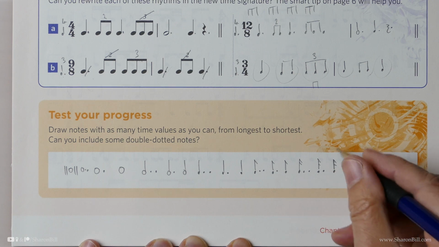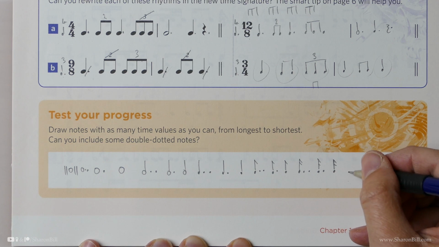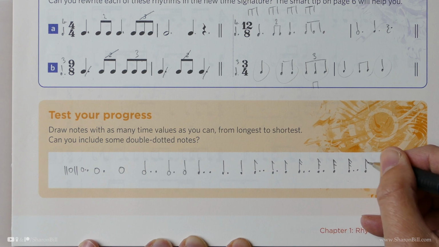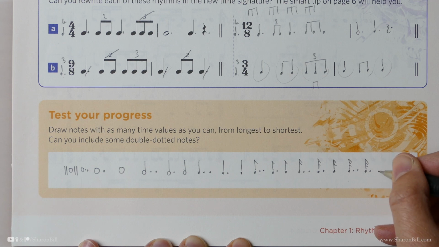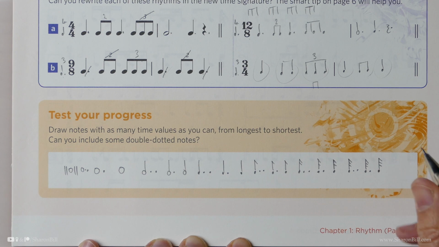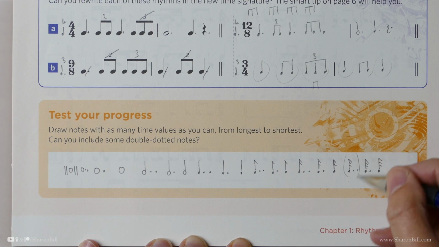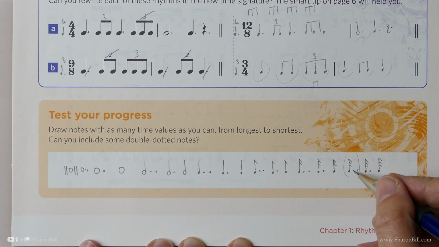So I'm going to just now, let's finish it. We've done demi-semis. If we double dot it, that's longer than if we dot it. And that's shorter still, isn't it? I think that one's perhaps less than applicable.